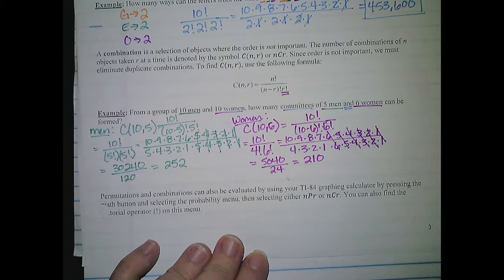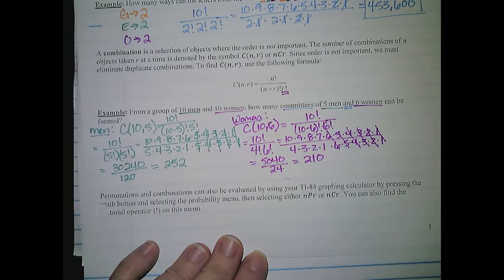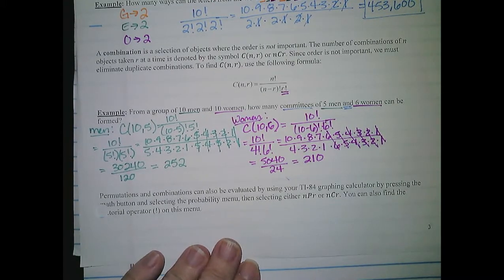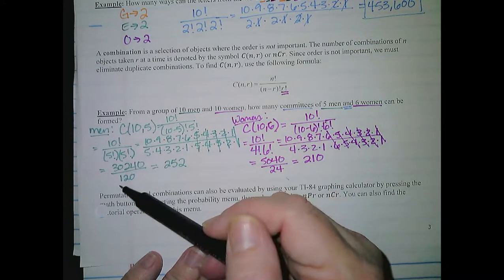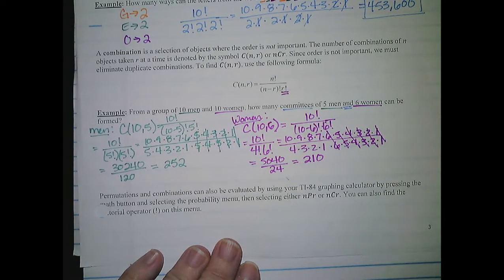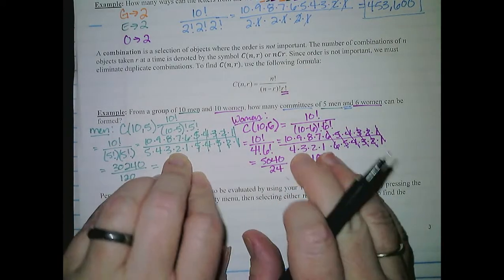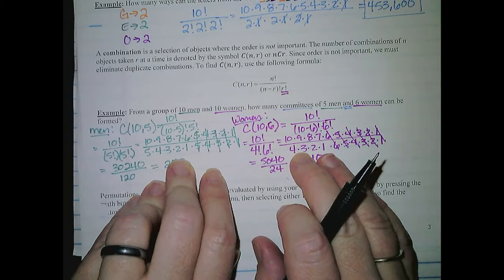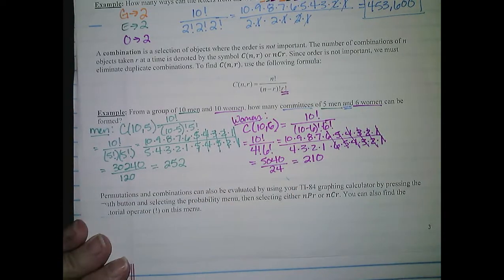They want to know how many different ways we could choose both of those collectively. And these groups would be disjoint. You're either going to be chosen in that group of 10 men, or you're going to be chosen from that group of 10 women, but you're not going to fall in both of those groups. So since these events are disjoint or mutually exclusive, if we want to know how many different ways we could have one or the other, then we can use that fundamental counting principle that we learned before.